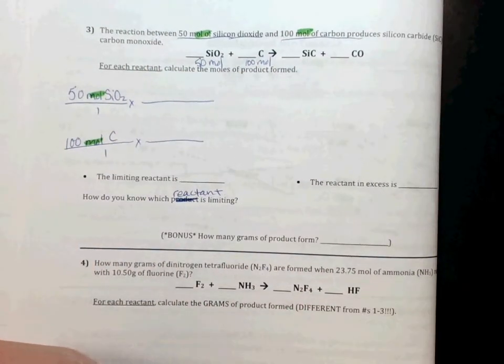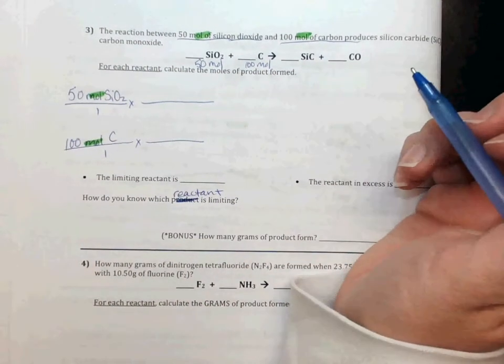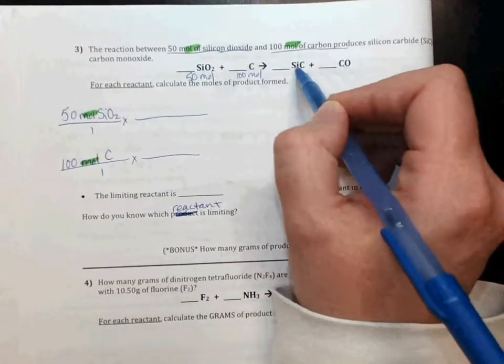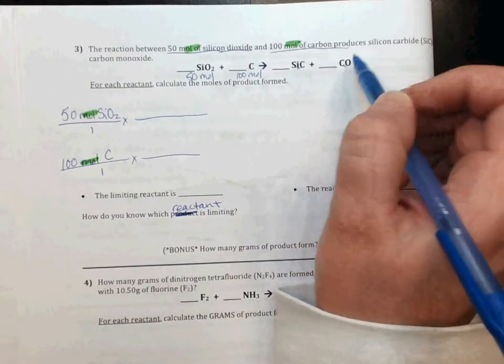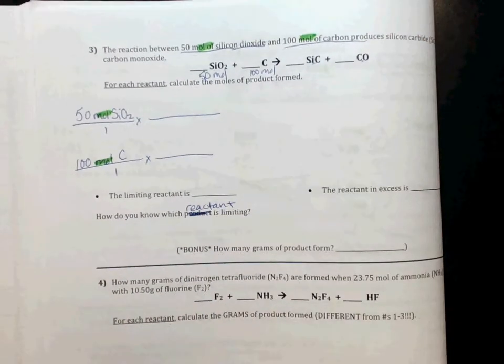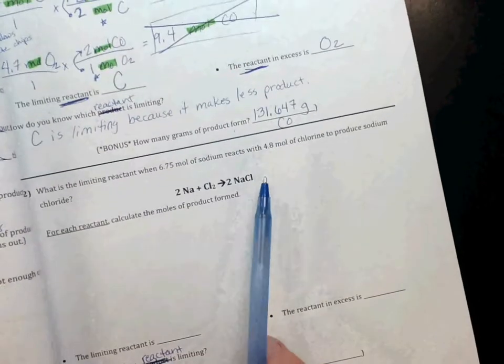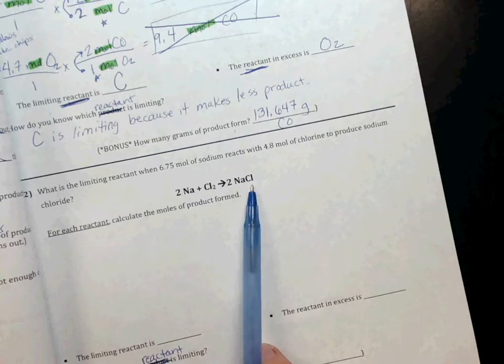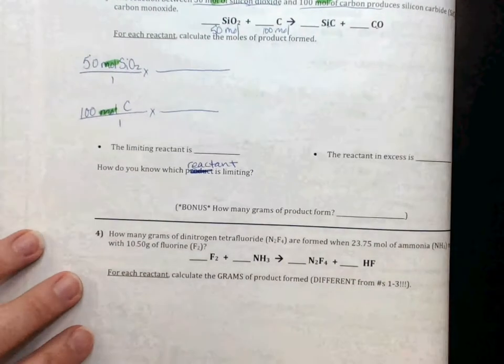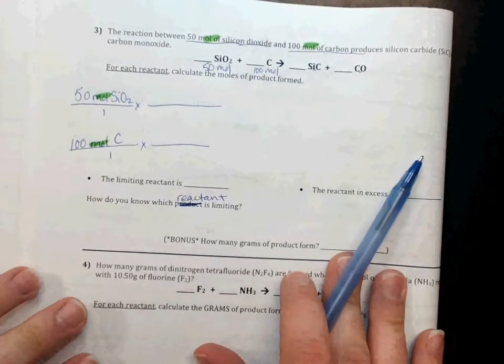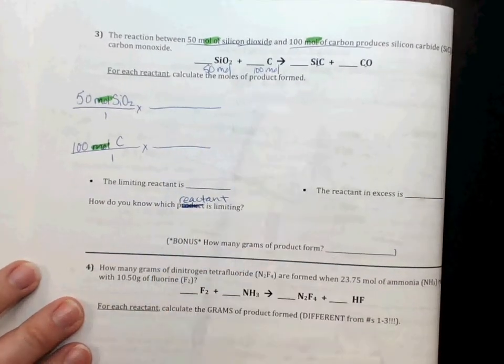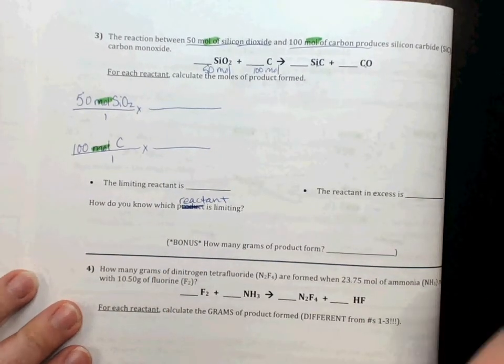What's a little more complicated on this problem, there are 2 things more complicated. First, there's 2 products to choose from. In number 1 and 2, there was only 1 product. We had to go to this one. And in number 2, you have to draw your bridge to this one because that's the only product there is. Here, they are not telling us which product, so you get to just pick.